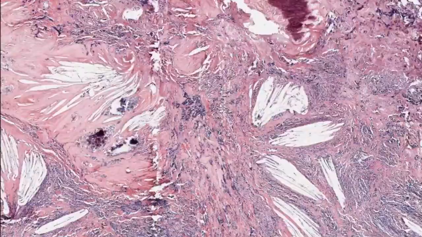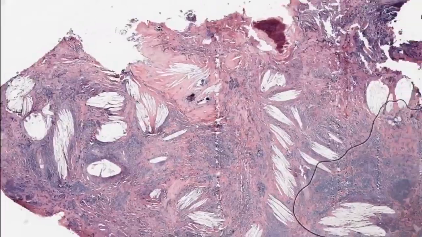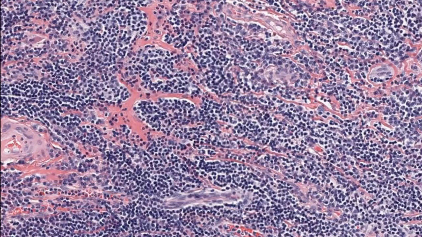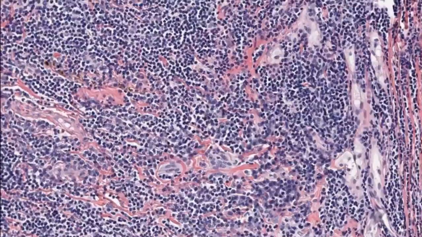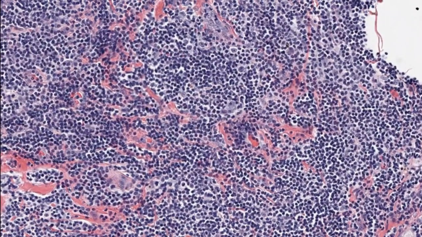There were a few plasma cells as well. Very dense, so you can see this is concerning. Very dense proliferation. You have scattered small lymphocytes and plasma cells, and pretty much a few larger lymphoid cells.